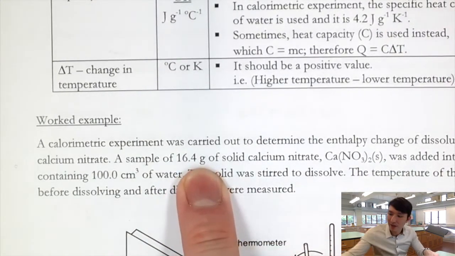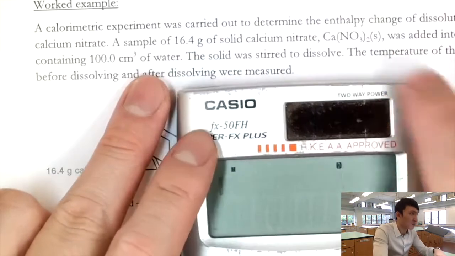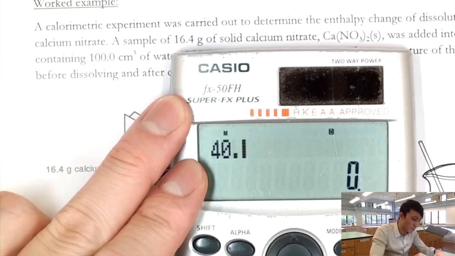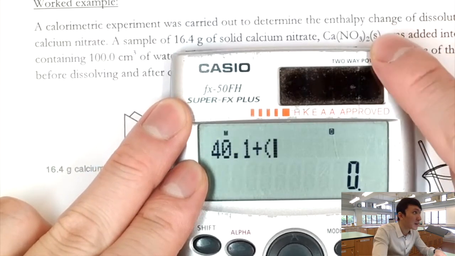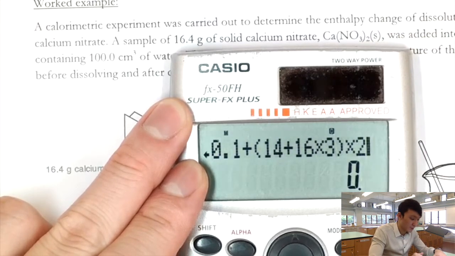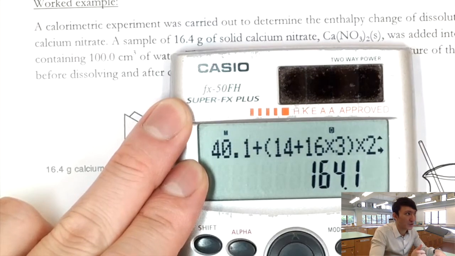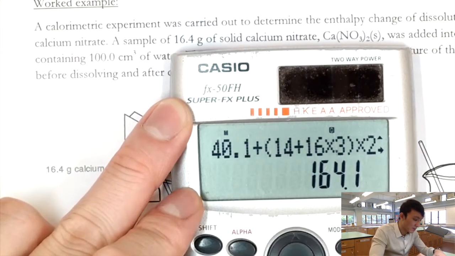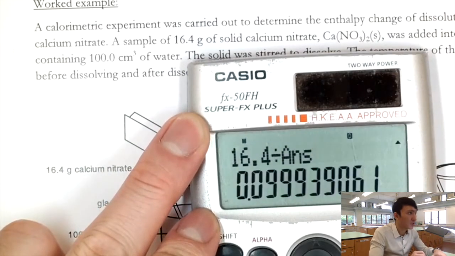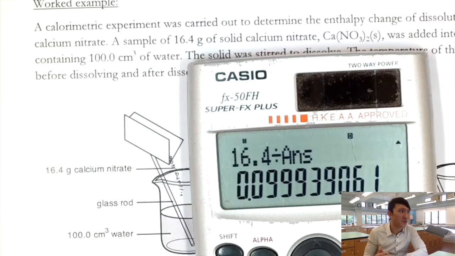Well, we can simply use a calculator. So calcium nitrate, the molar mass is 40.1 plus nitrate is 14 plus 16 times 3, altogether times 2. So 164.1. So then we have 16.4 divided by the answer. Actually, it is 0.0999, so 0.1 mole, right? 0.1 mole. So from that, you will be able to tell.